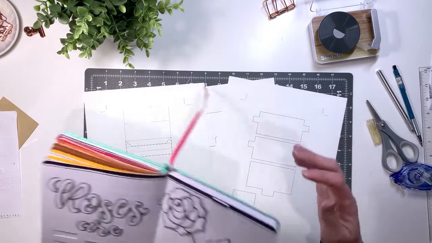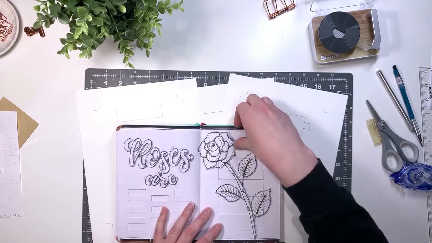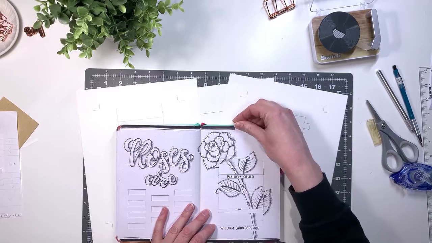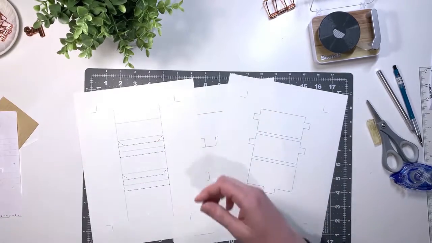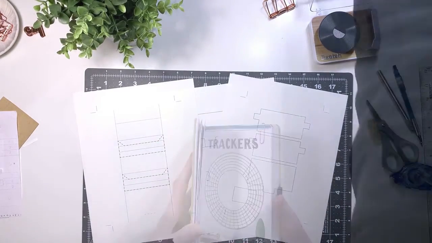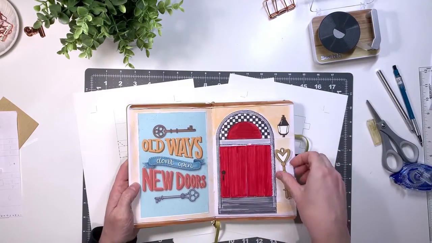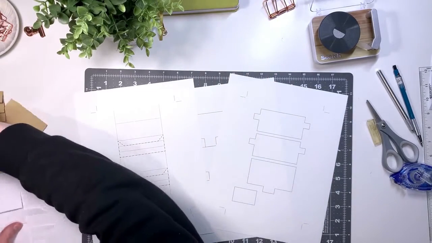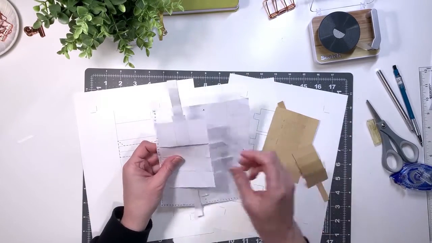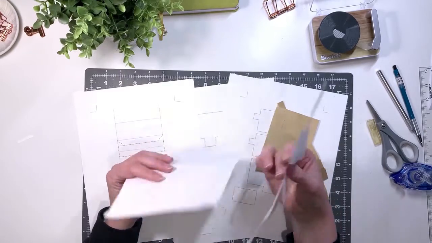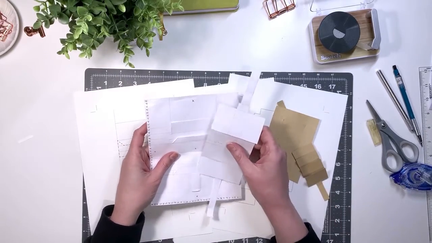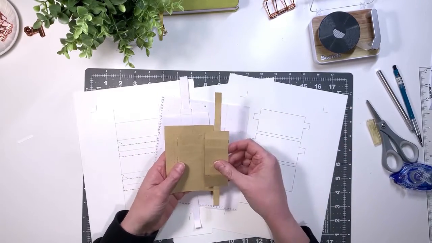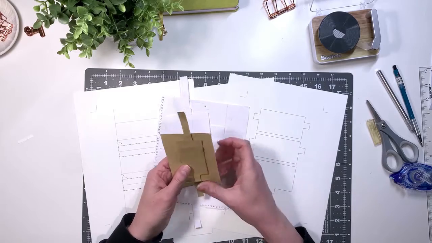The example I used for vertically is this journal. And then my horizontal example will be my March setup, this one. So these are different sizes, as you can tell, and these are the templates I use. This was the first one I used and the one that I based my roses layout off of. And then this is the one that I created for my March bullet journal page.